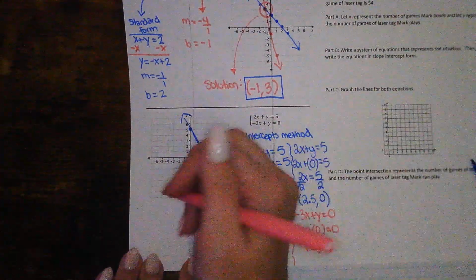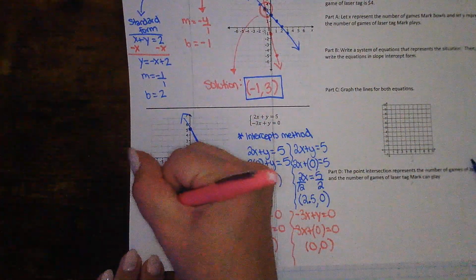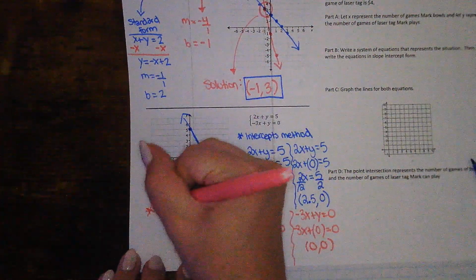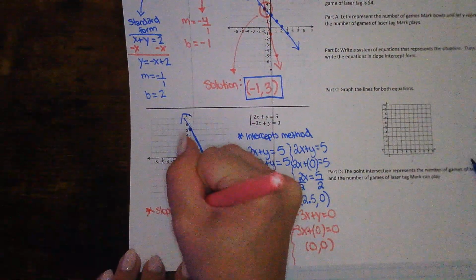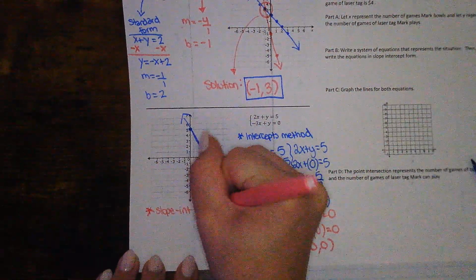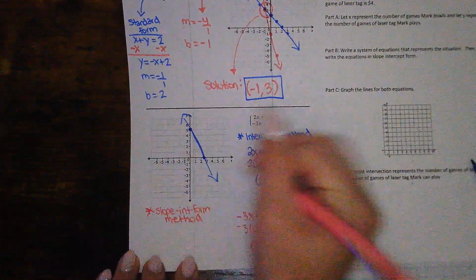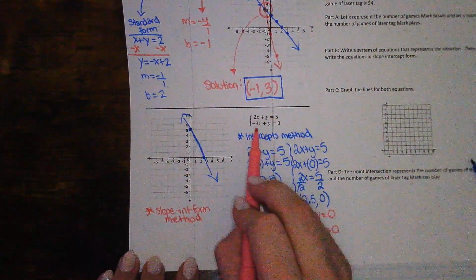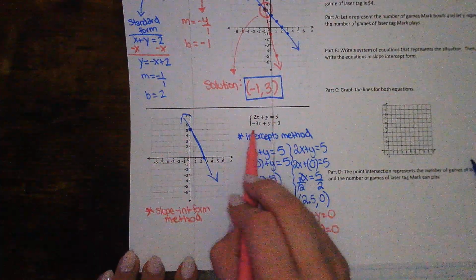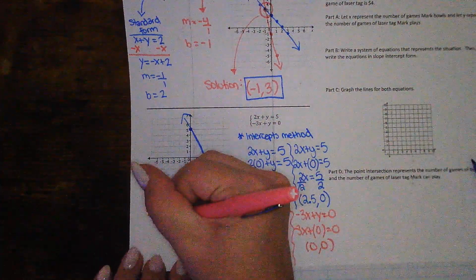So I'm going to go over here and I'm going to write slope-intercept form method. And I'm going to convert this second equation to slope-intercept form.